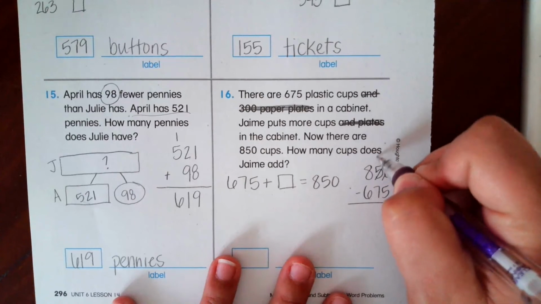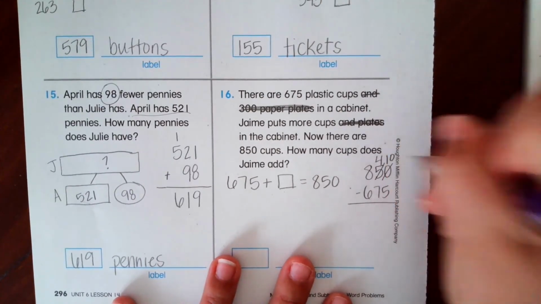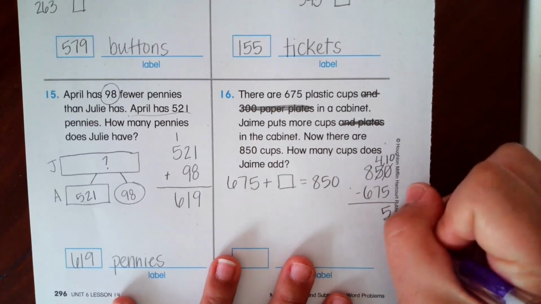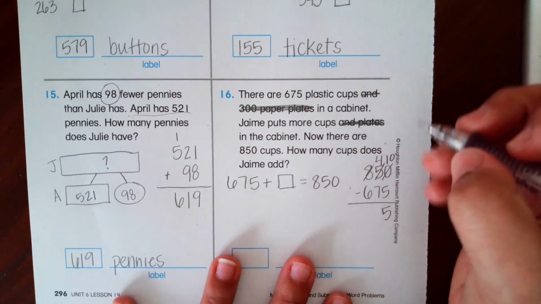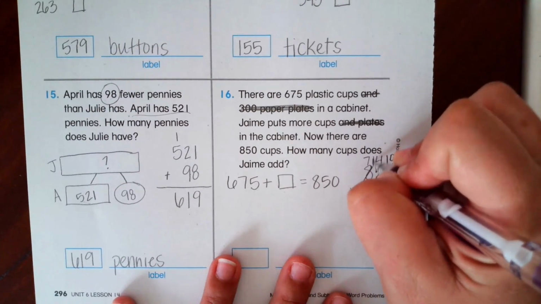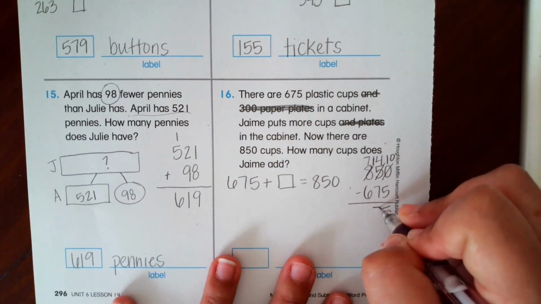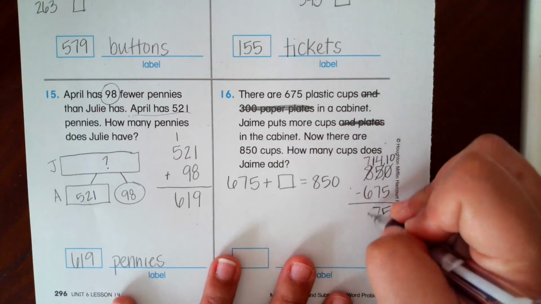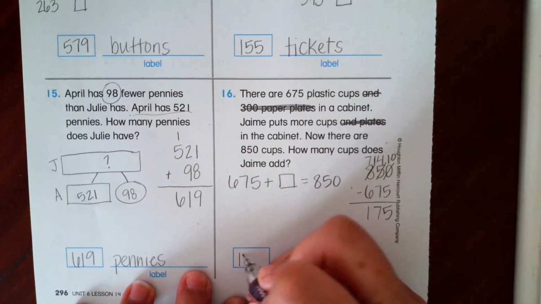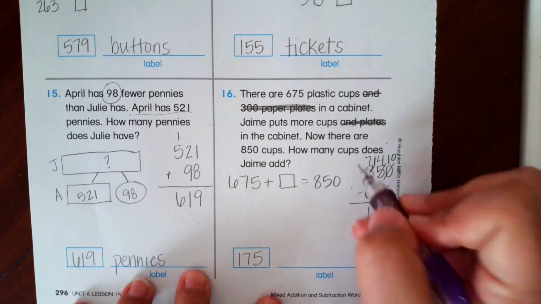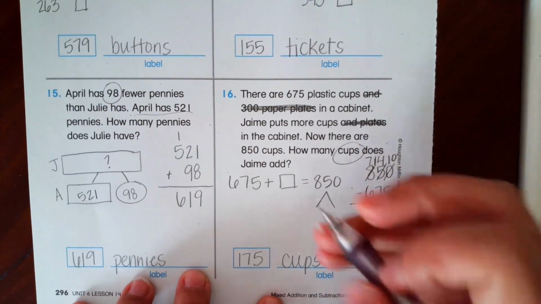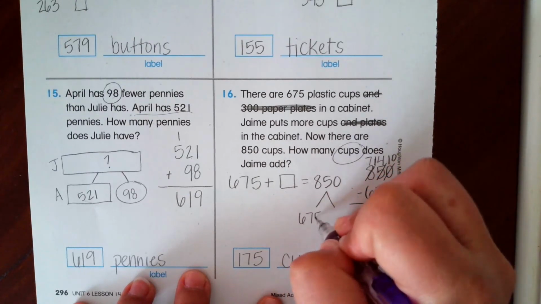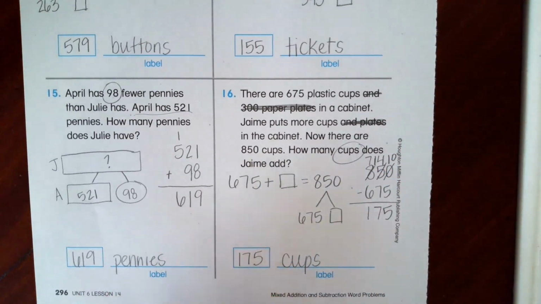0 minus 5, I can't do it. Cross off the 5, change it to a 4, and bring back 10. 10 minus 5 is 5. 4 minus 7, I can't do that. Go next door, cross off the 8, change it to a 7, and bring back 10. 14 minus 7 is 7, and 7 minus 6 is 1. So we get an answer of 175 cups. And of course, we need to draw our picture.